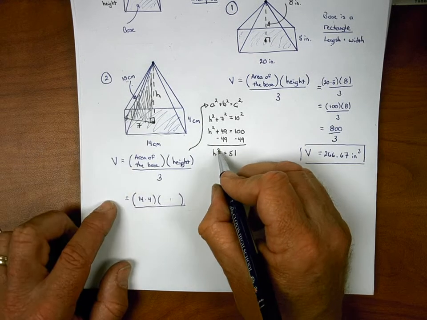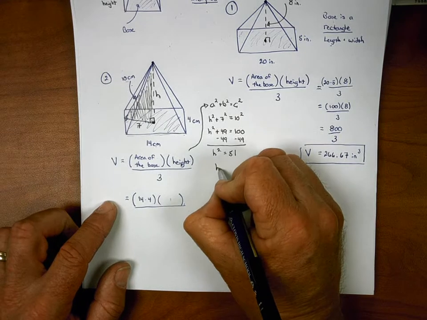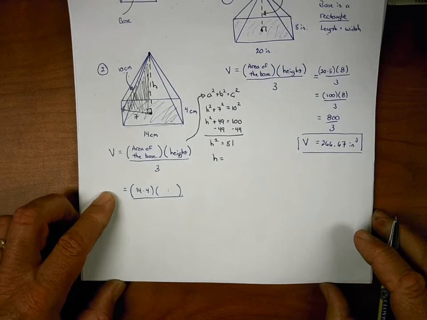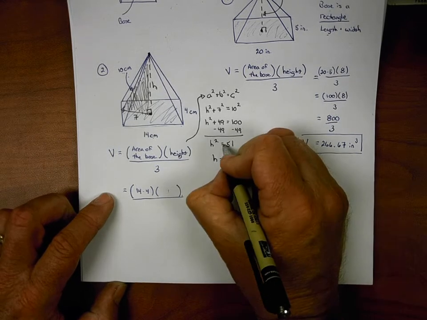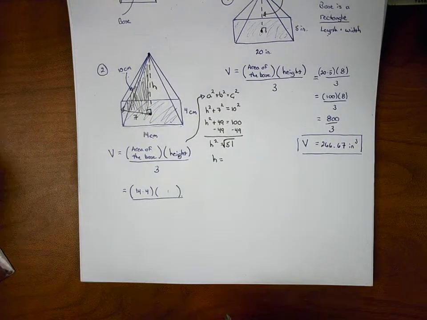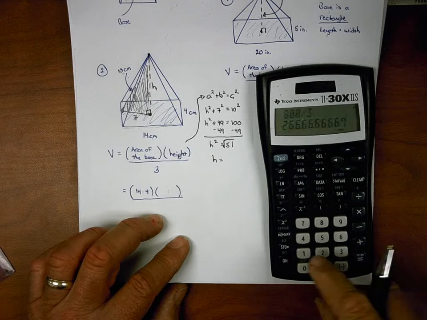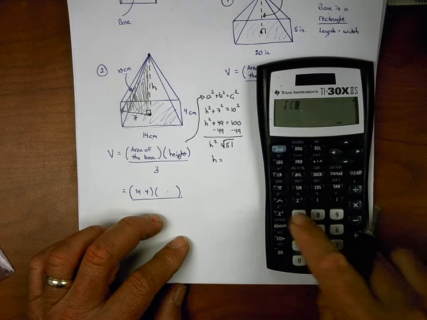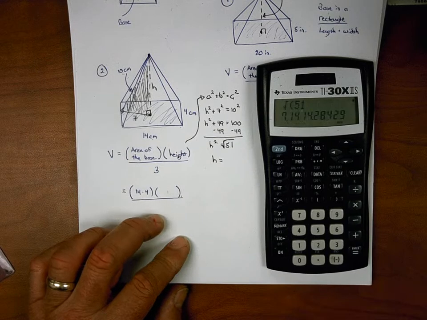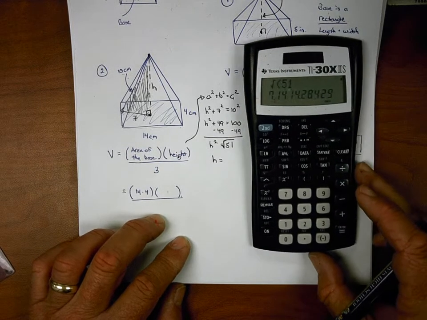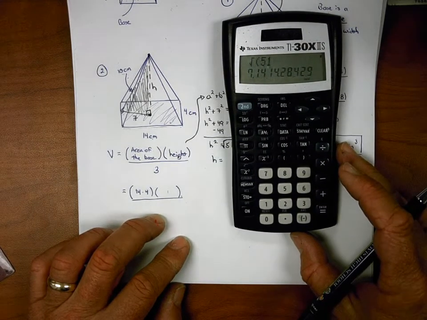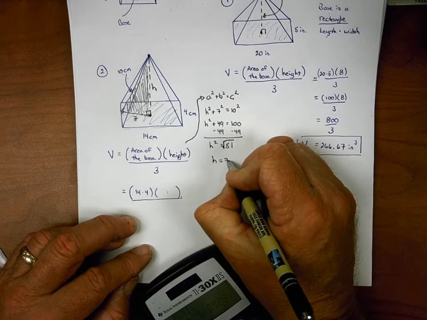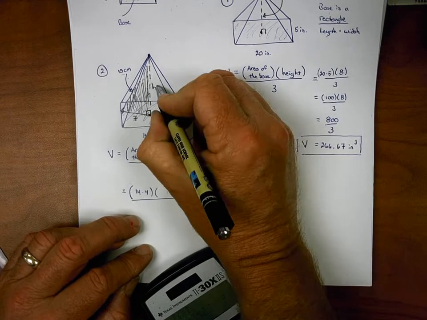Then, if I know that h squared is equal to 51, what do I do mathematically to find h? If you just said out loud or to yourself, oh, find the square root of 51, you were absolutely correct. So using my calculator, the square root of 51 is 7.14. That means that is the height of my pyramid.